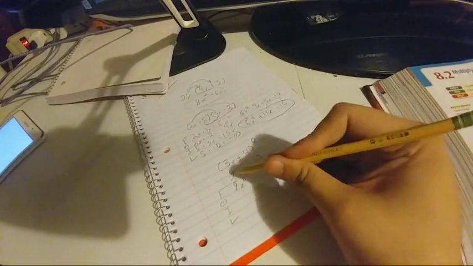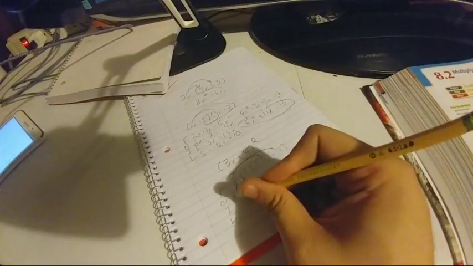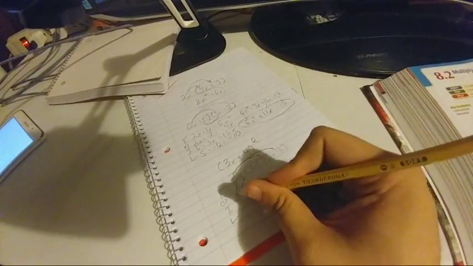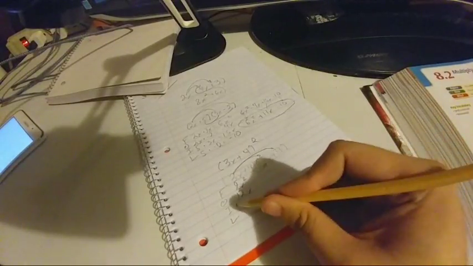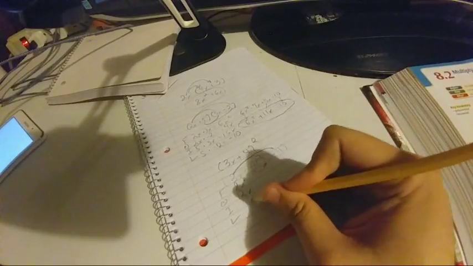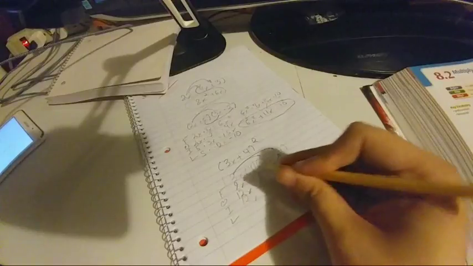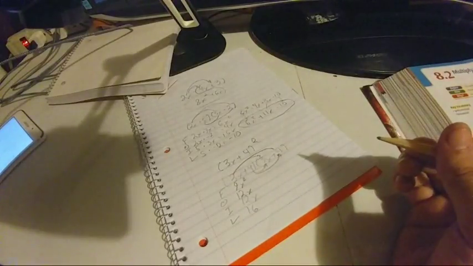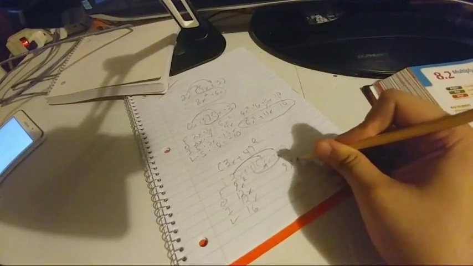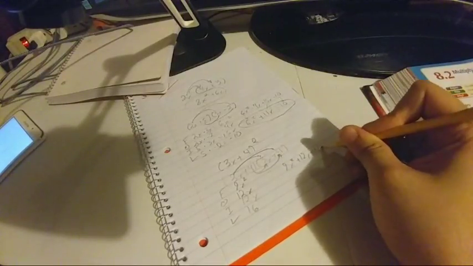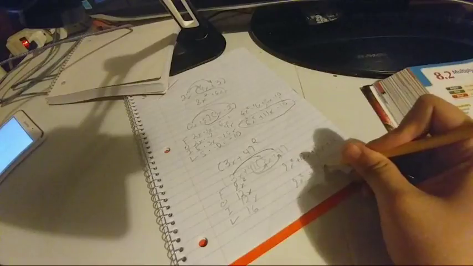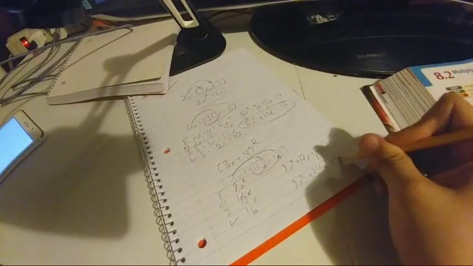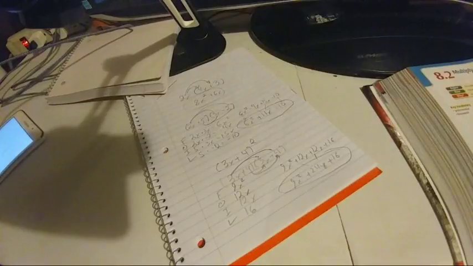3x times 3x is 9x squared. 3x times 4 is 12x. Inside ones, inners, 4 times 3x is 12x again. And then on the outside, 4 times 4 is 16. So 9x squared plus 12x plus 12x plus 16. Combine these like terms: 9x squared plus 24x plus 16. That's all we have to do for those types of problems.